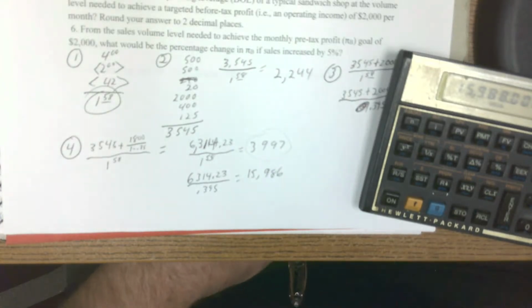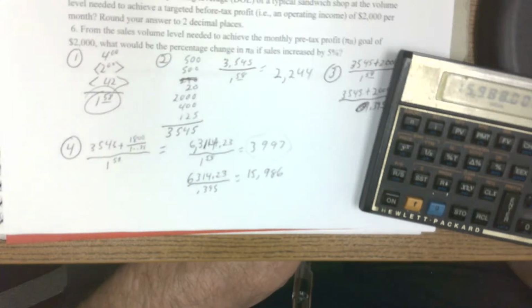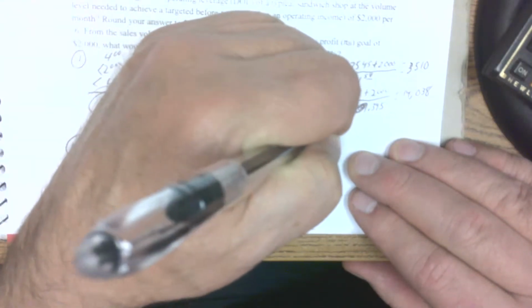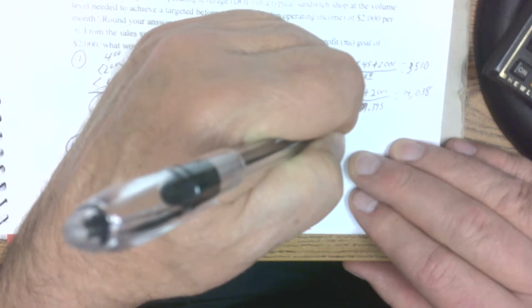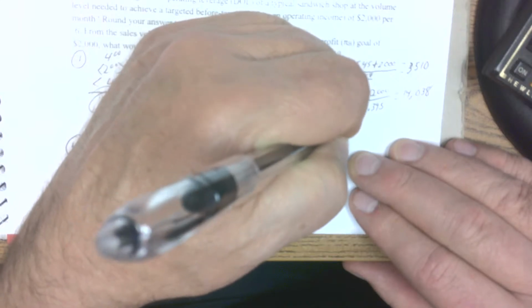And then number 5, what is the degree of operating leverage of a typical sandwich shop at the volume level needed to achieve the before-tax profit of $2,000 per month? So that's up here. The degree of operating leverage. So we've got 14,038 is our sale.